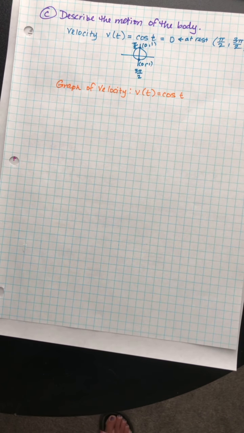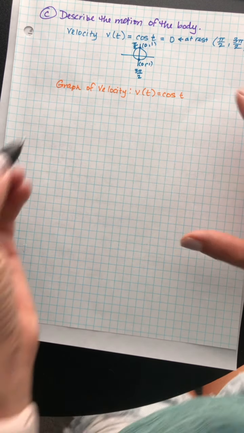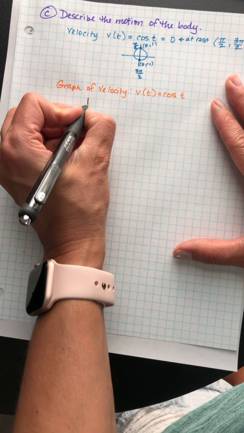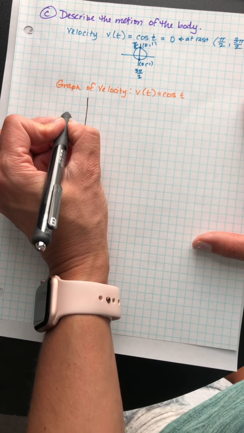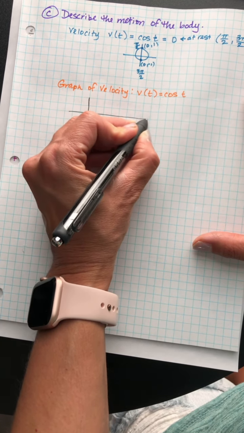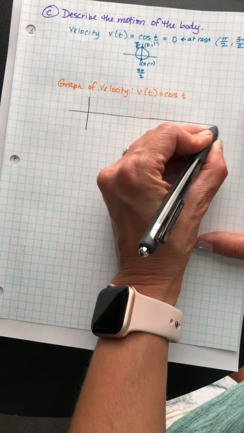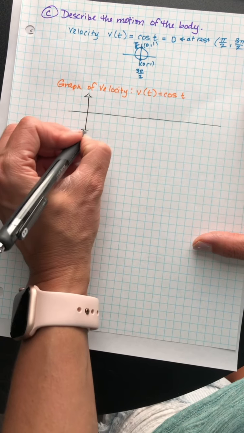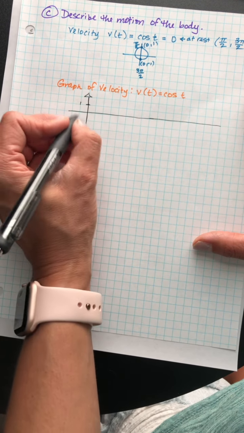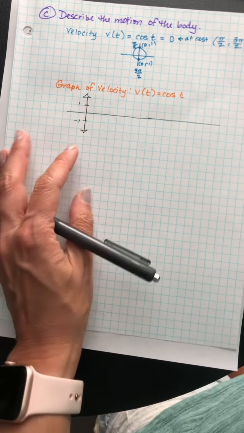So where's my black pen? I want my black pen for this because I want to draw a graph. Okay, so 1 and negative 1. Let me zoom in a little bit.